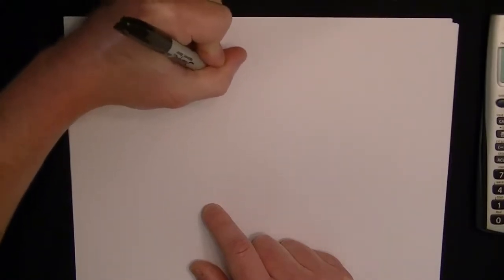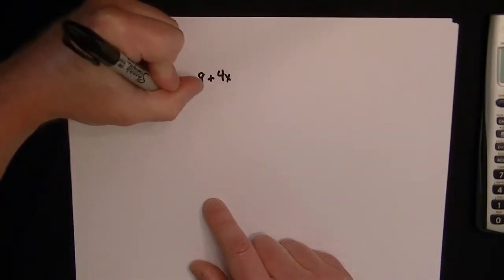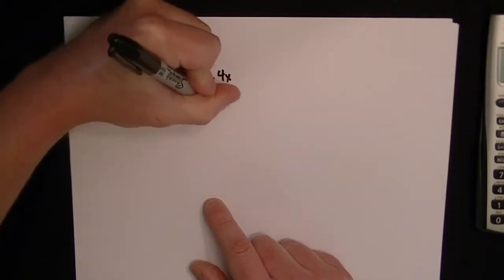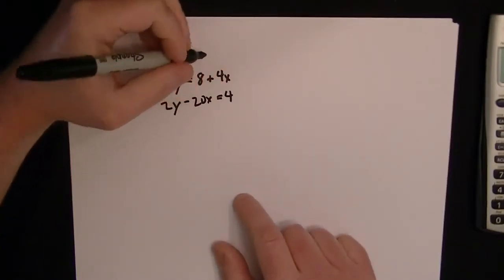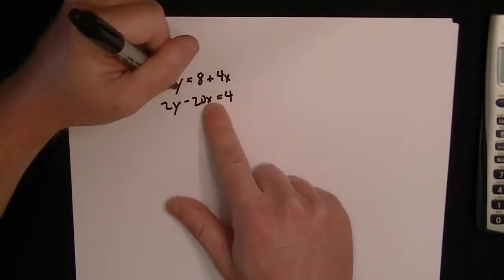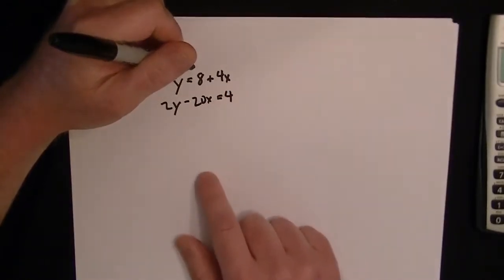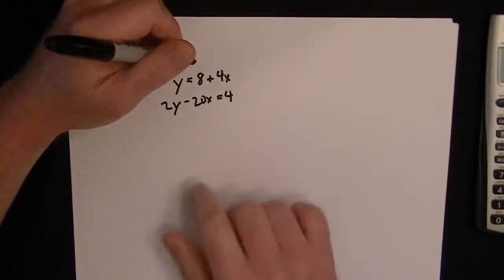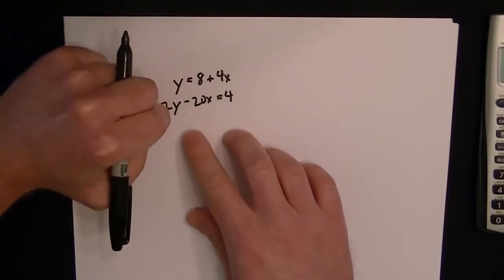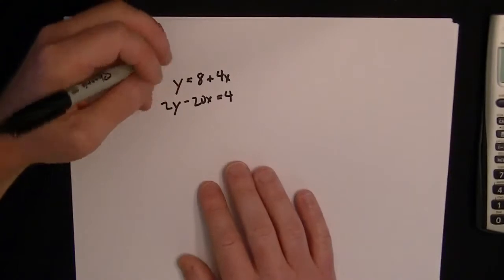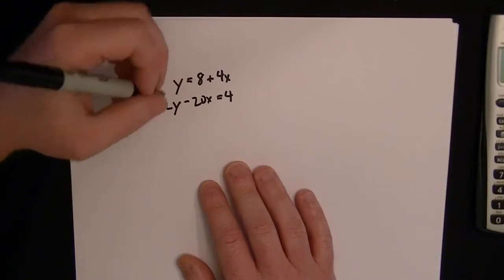So we have y equals 8 plus 4x, and the second equation they give us is 2y minus 20x is equal to 4. So we've got a y and an x in each equation, but we don't really know what the y and x are equal to in terms of a number yet. So we're going to use the substitution method. Substitution method means you can take either the y or the x and you plug it into the other equation, and then once you take this y and you plug it into this equation, then the x is in the equation. So I'll just show you how to do that.